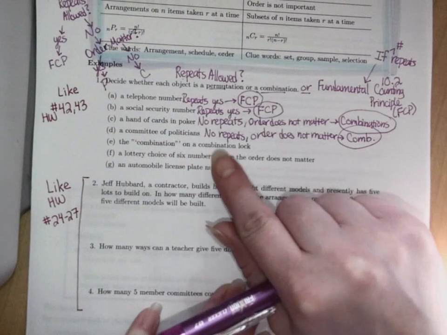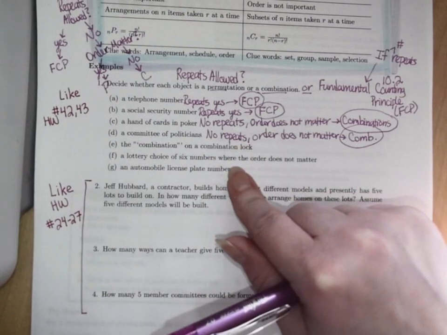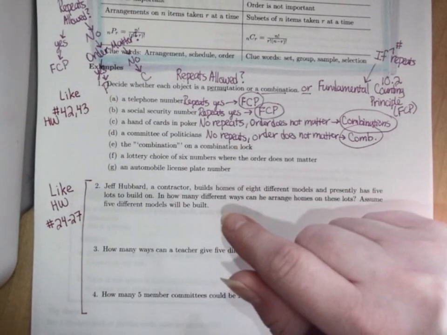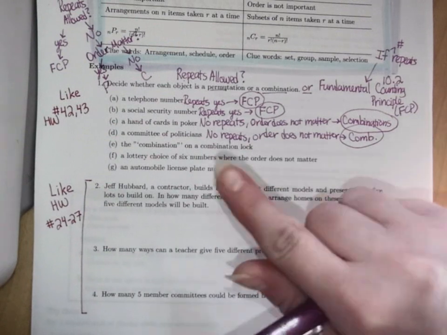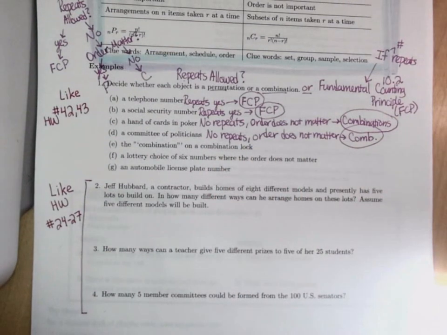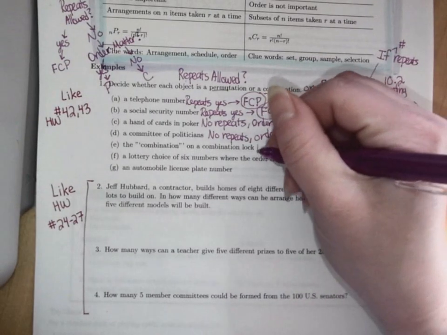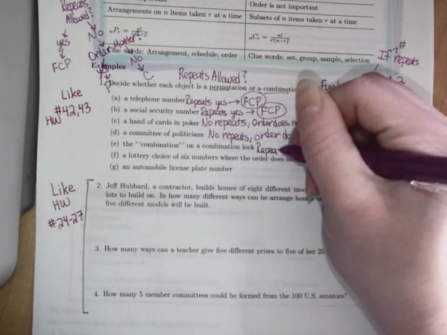A combination on a combination lock. So this one's a little bit of a misleading sound. If you think of a combo for your lock, you are going to have sometimes it repeat. So repeats allowed.